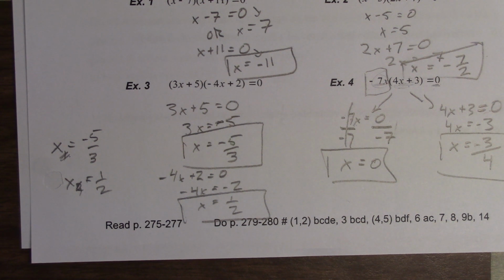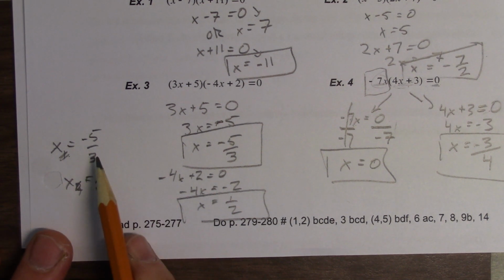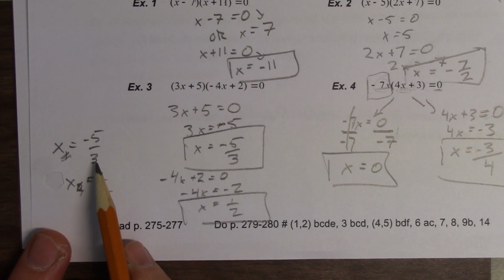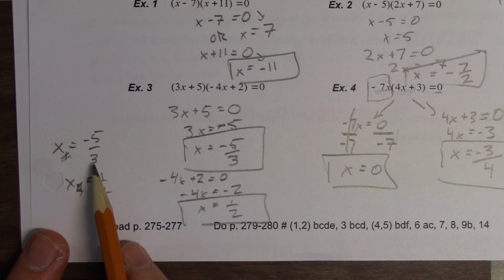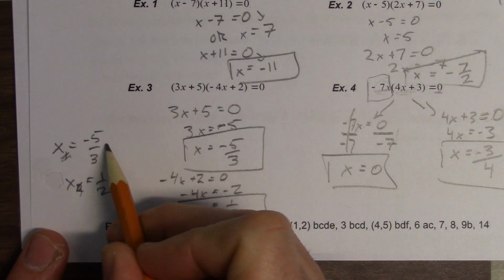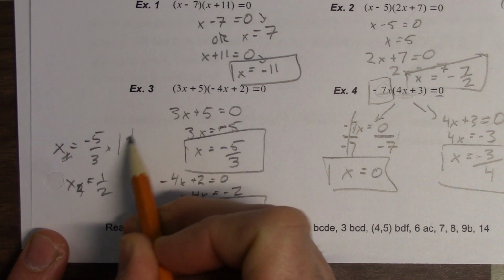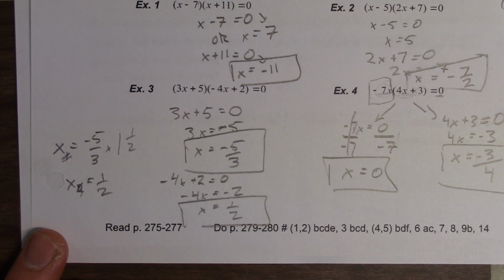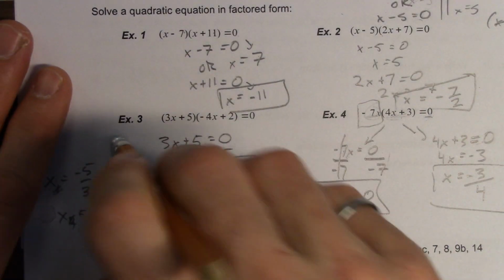If you multiply negative 5 over 3 by 1.5? Didn't you say one of them has to be 0, or if they both multiply equals 0? I think I'm losing you now.